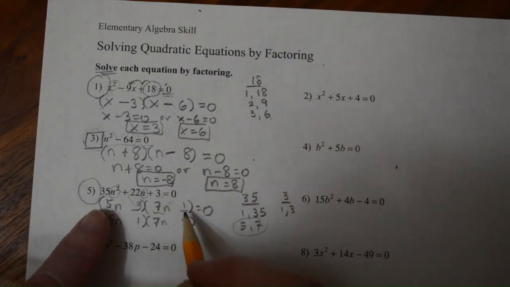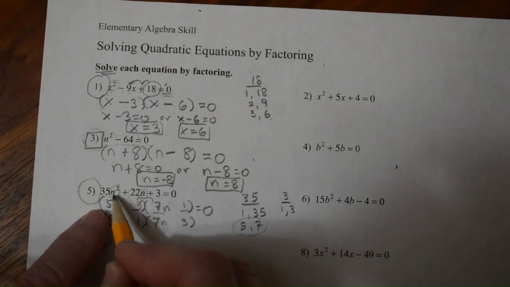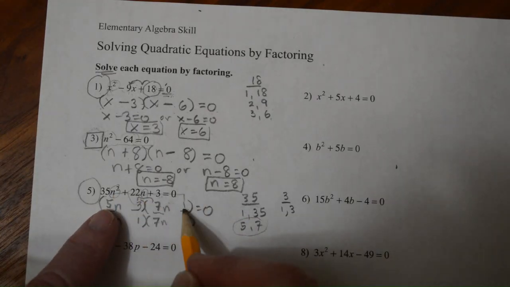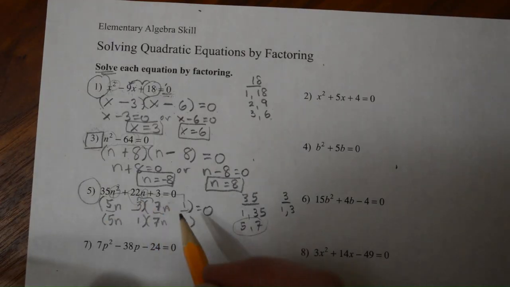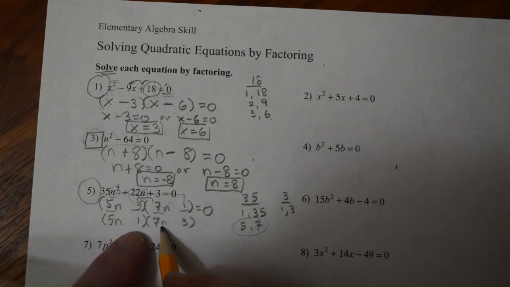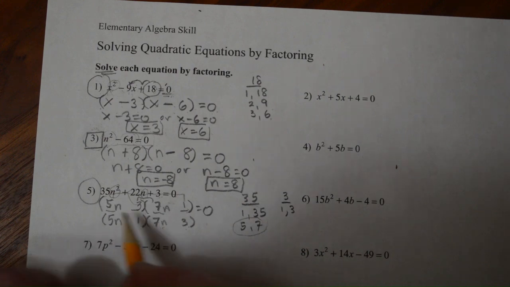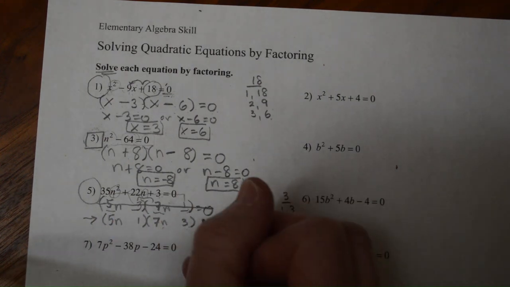If I do this one, I'm going to get a 5, because remember our staples, we just look at these two here. So I'm going to get a 5n, and this is going to give me a 21n. When I do 5n and 21n, that's going to give me 26. That's too big. Here I'm going to do 15n and 7n. When I add 15n and 7n, that gives me 22. So this is the one that I want. I'm going to get rid of this one.